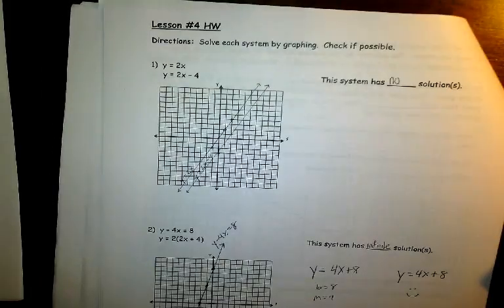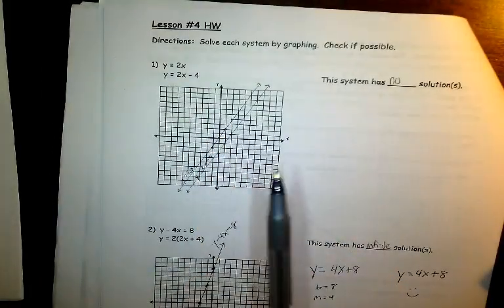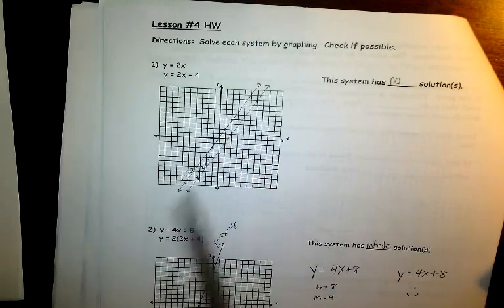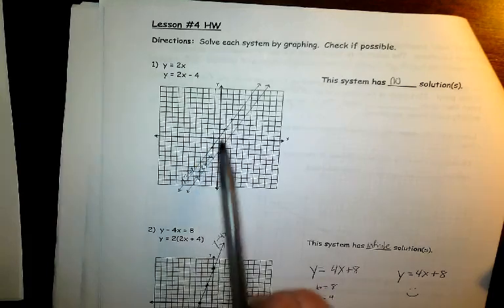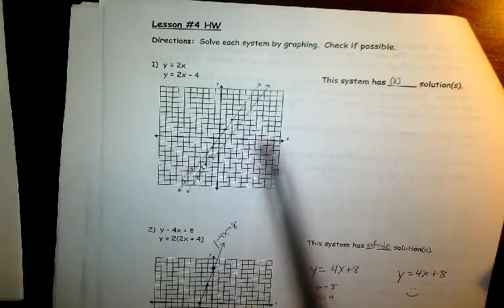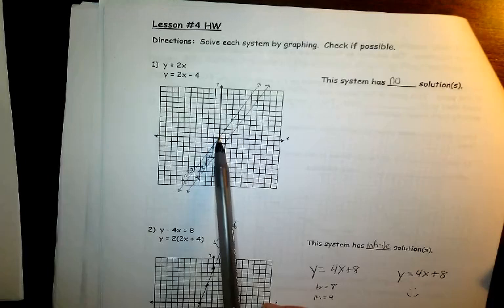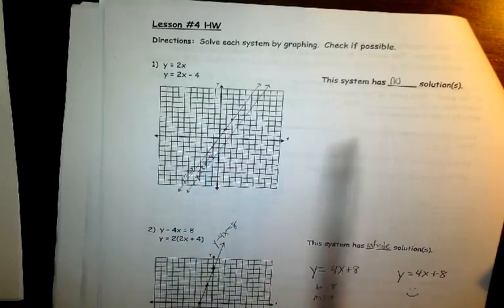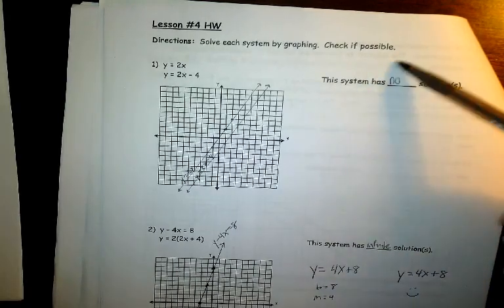So you want to make sure you're pretty accurate with your ruler, and I usually just try to make more than 2 dots, and then I try to make some on either side of the y-axis. So your y-intercept was 0, your slope was 2. The y-intercept here is negative 4, slope was 2. So these lines will be parallel, which means they will never intersect. This system of equations has no solution.